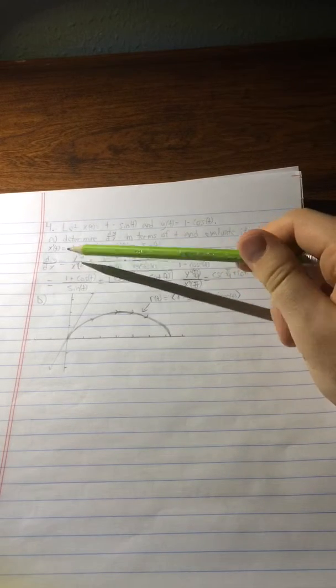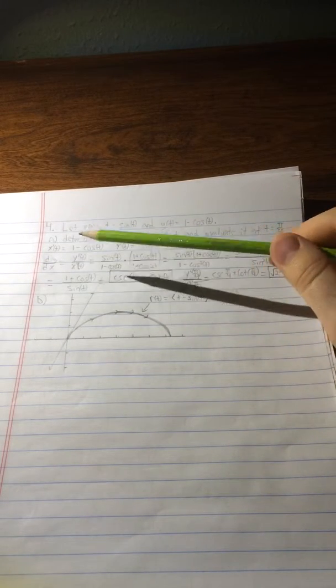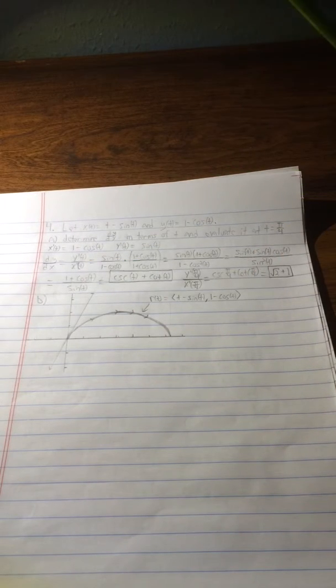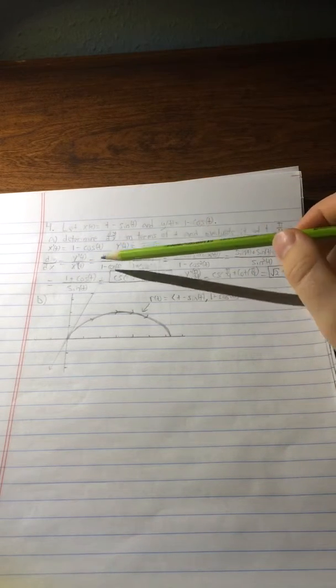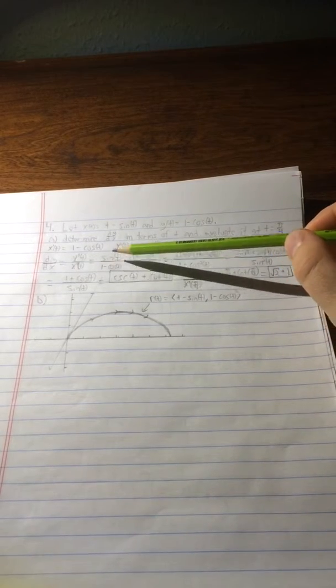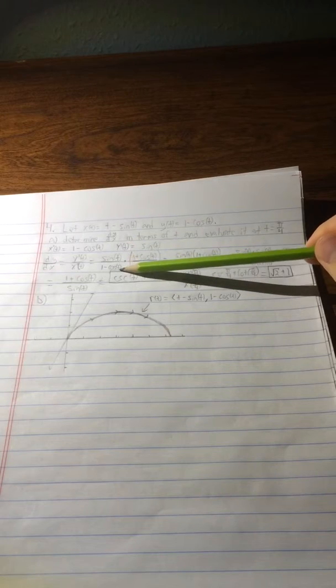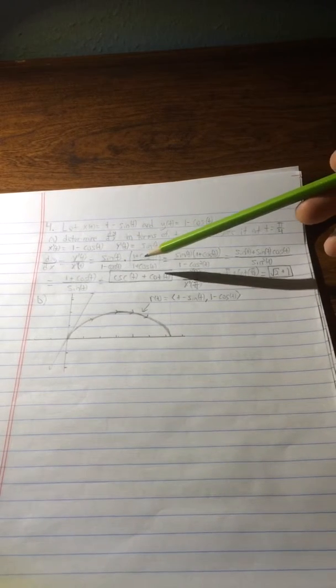dy/dx can also be written in the form y prime of t divided by x prime of t. And here I stated outright the way I've calculated those derivatives with respect to t: sine of t divided by 1 minus cosine t.